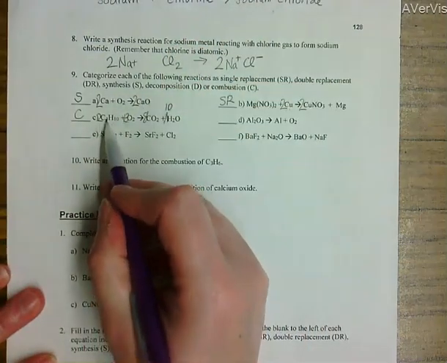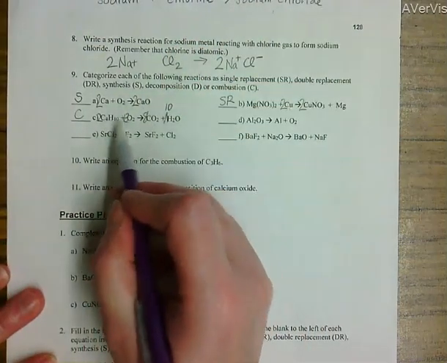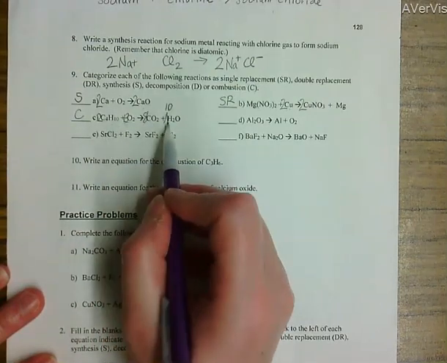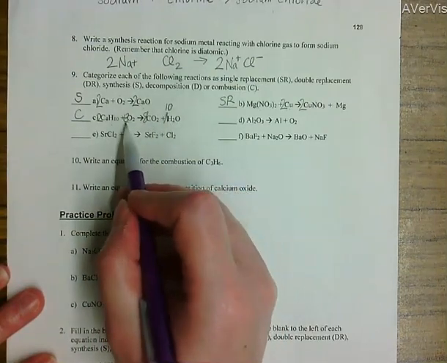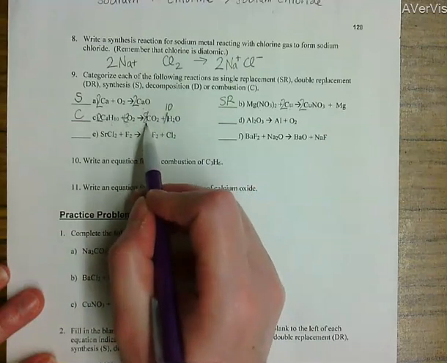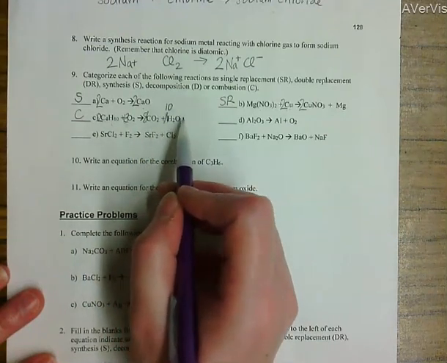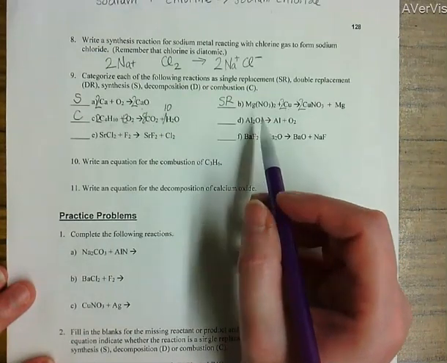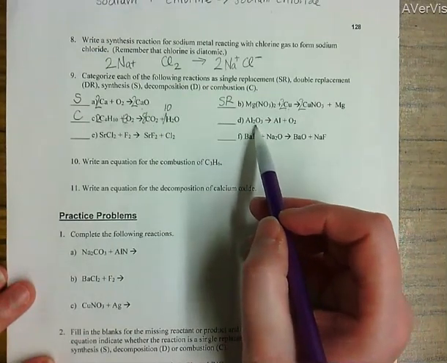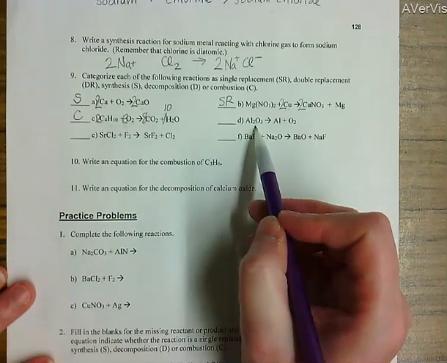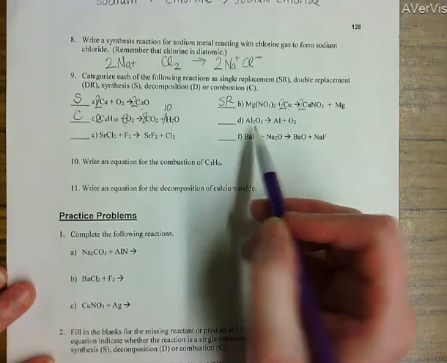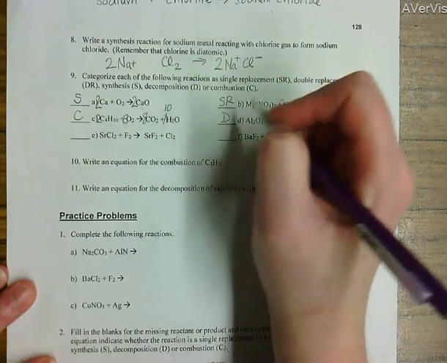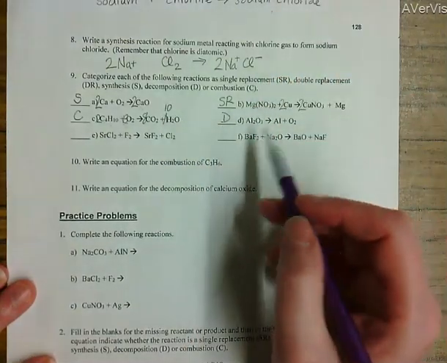And checking that, 8 carbon, 2 times 10 is 20. 10 times 2 is 20. 26 oxygen. I have 8 times 2, which is 16, plus 10 more, which is 26. Over here, right, what type of reaction? I have a single reactant, and there's only one kind of reaction that only has one reactant, and that's your decomposition. So this is a decomposition reaction.